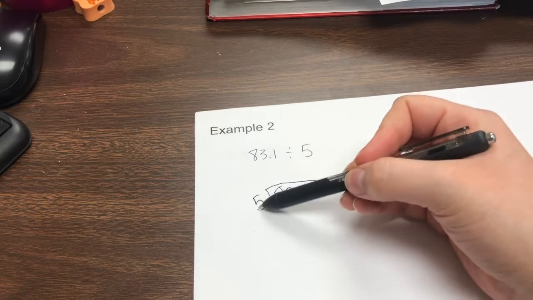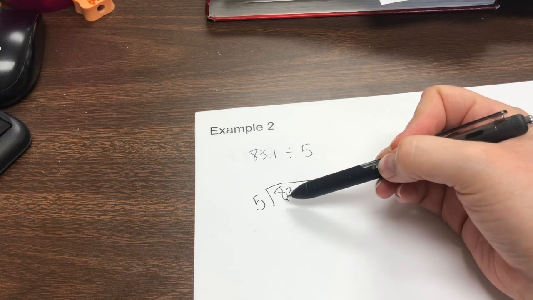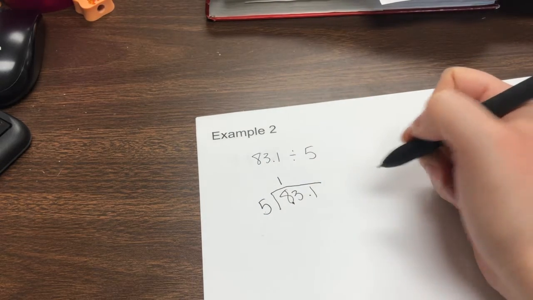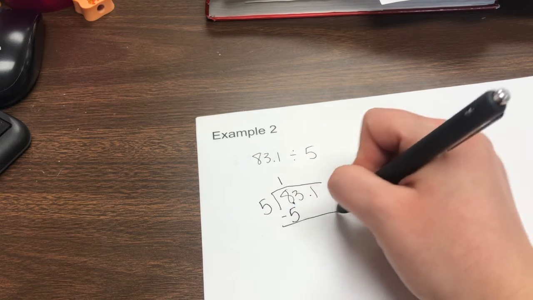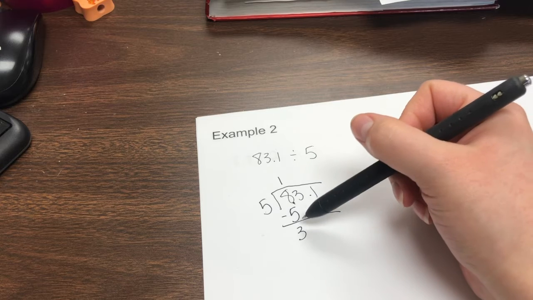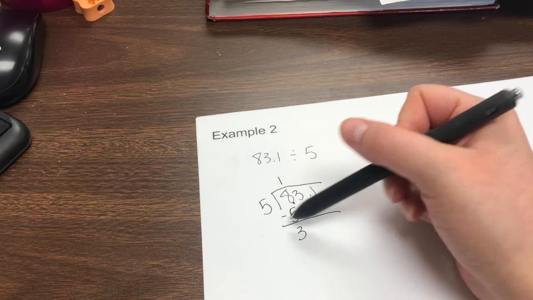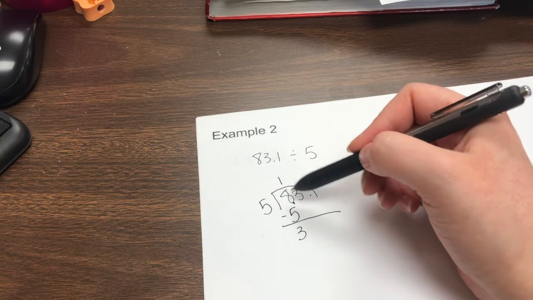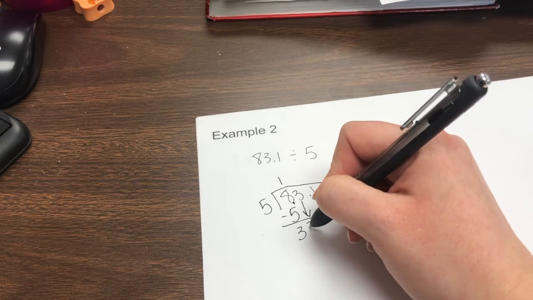So we start off, can 5 go into 8? Well, let's think of the divisibility rules for 5. It has to end in a 5 or a 0, so it can't go into it evenly, but we can say it can go into it one time. So then we do 1 times 5 is 5, subtract 8 minus 5 is 3. And then I always tell my students, check, is 3 greater than or less than 5? Because if it is greater than, that means that it can go back into that dividend one more time. But if it's smaller than, it's okay, you're good, you can go on to bringing down your second digit.